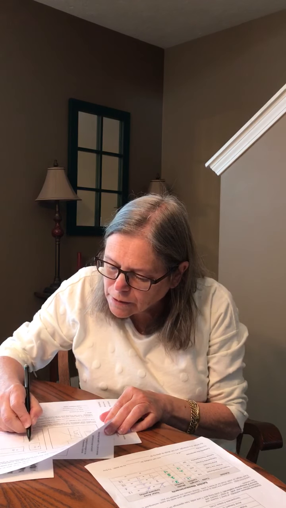Now I'm going to use 4 times 3. 1, 2, 3, 4. 1, 2, 3. This is going to be my tropical rainforest. And then my last one is going to be my temperate forest.